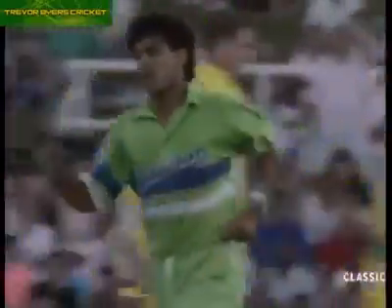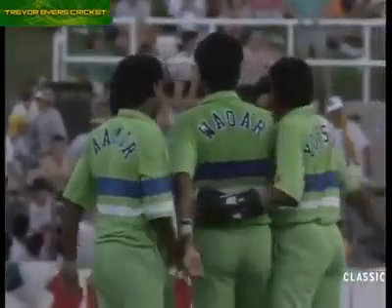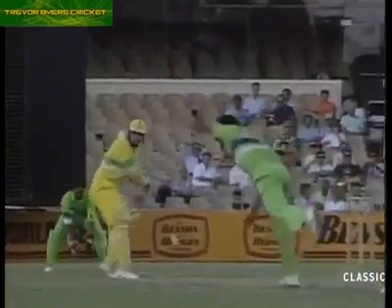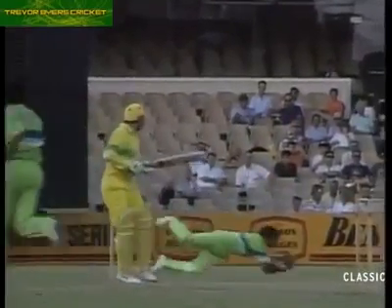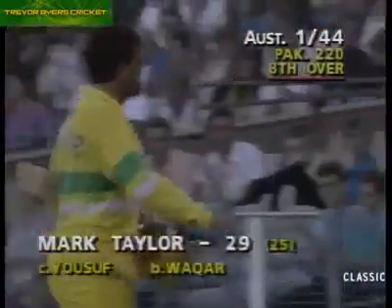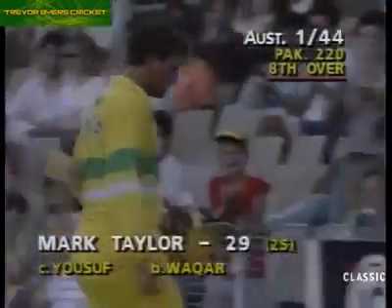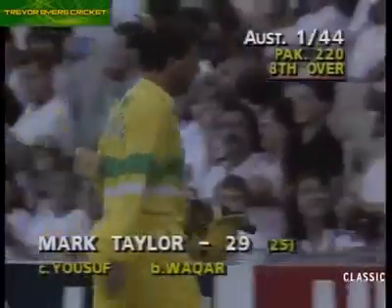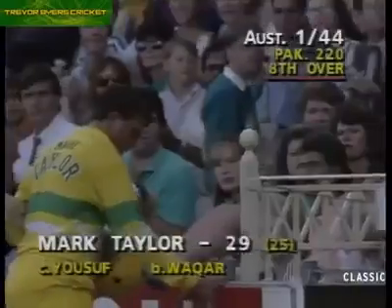It's gone. Caught behind. Waqar Younis gets the desired result. Taylor going again. Salim Yusuf takes the catch, and it's 1 for 44. But Taylor would like to have gone on and continued on his happy way. One just left Taylor. Good delivery. He was good enough to get an edge. So Waqar Younis takes his first wicket. Yusuf, the keeper, takes the catch. Taylor 29 in just 25 deliveries. Australia 1 for 44.